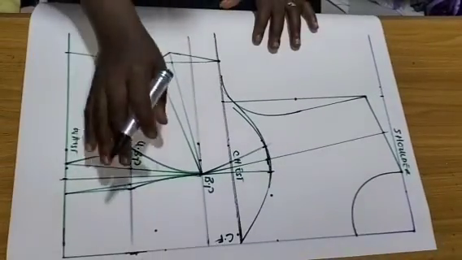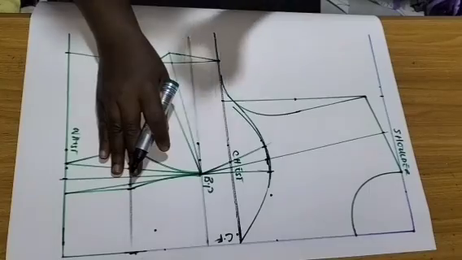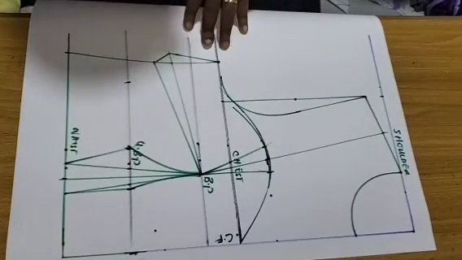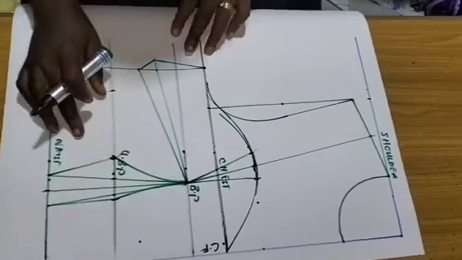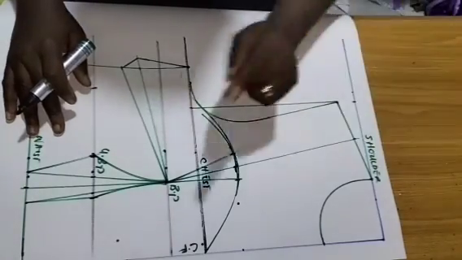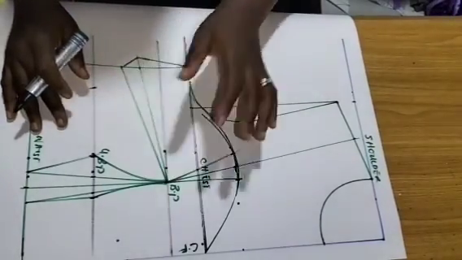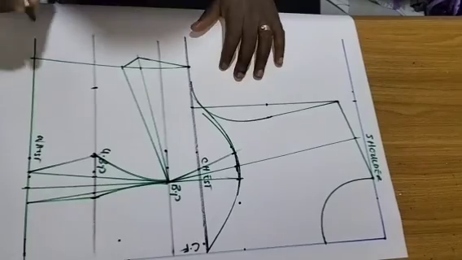If you don't know how to contour your under bust, we have a detailed video on the best way to contour your under bust right on this channel. You can go at the end of this video, you see it at the end screen.